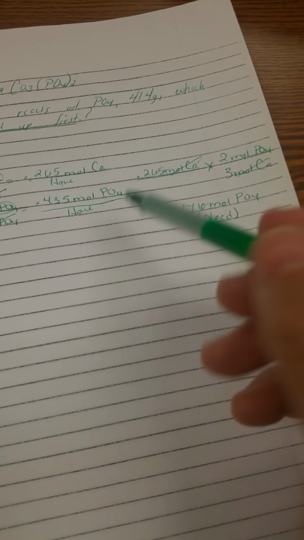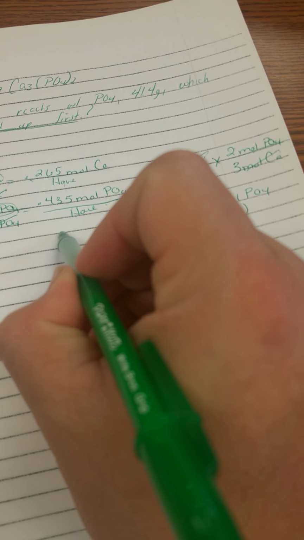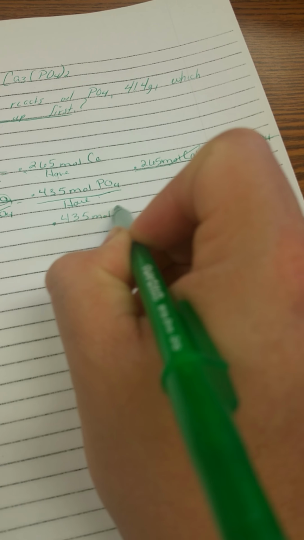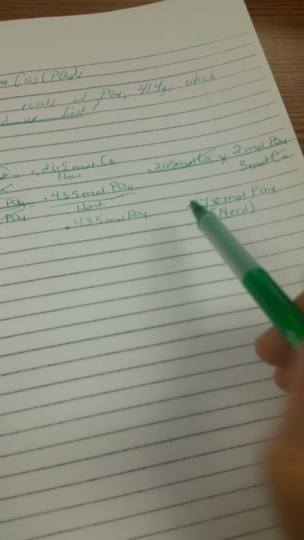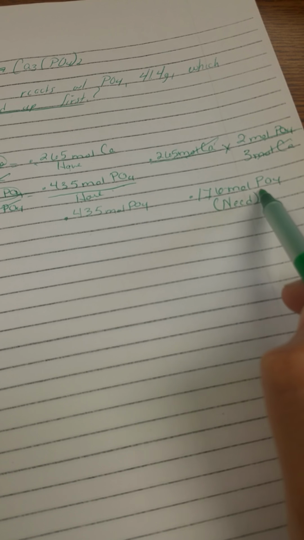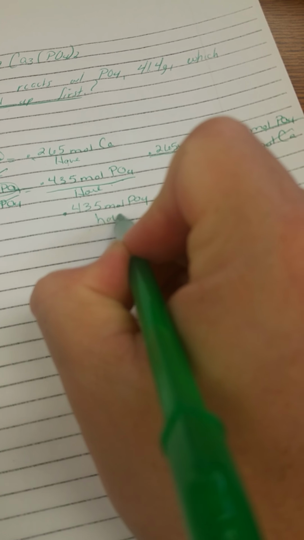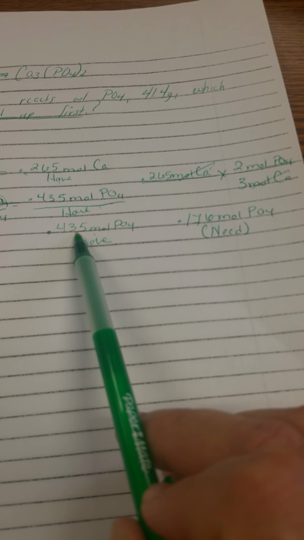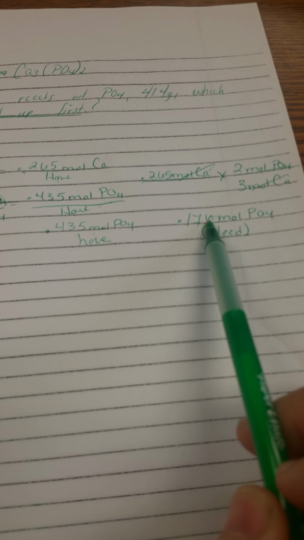So now let's compare the two. I have 0.435 moles of phosphate. This stoichiometric problem told me that I need 0.176 moles of phosphate. This is what I need, and this is what I have. Now, you look at these two values and you say, do I have more or do I have less than what I need?